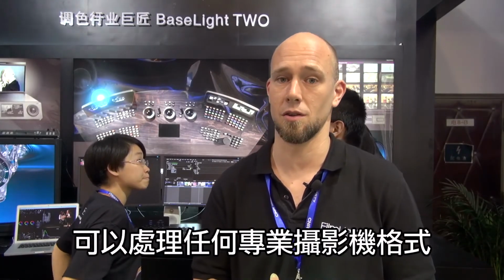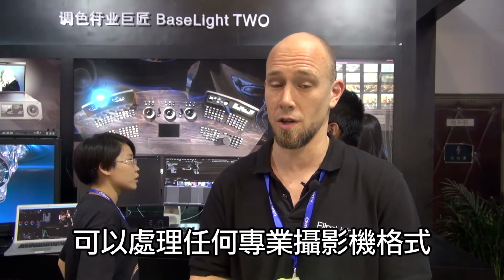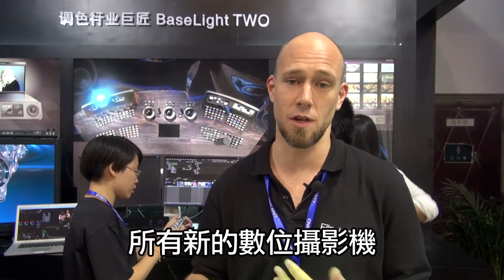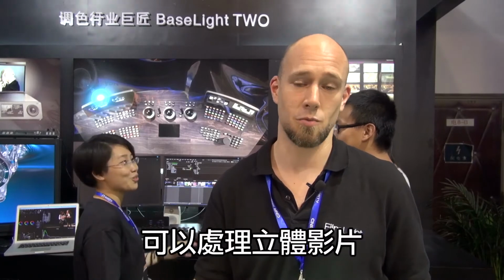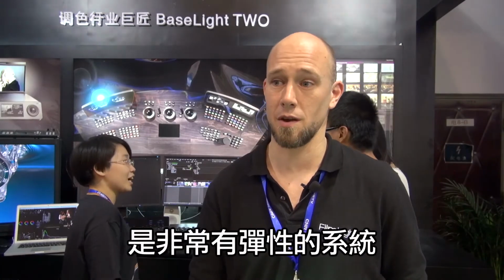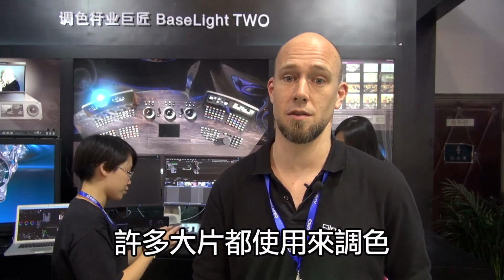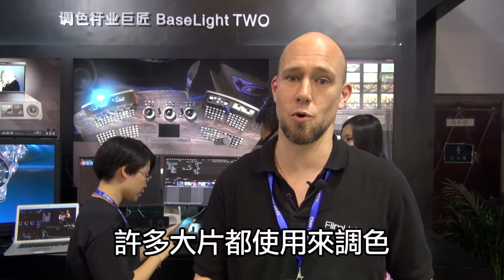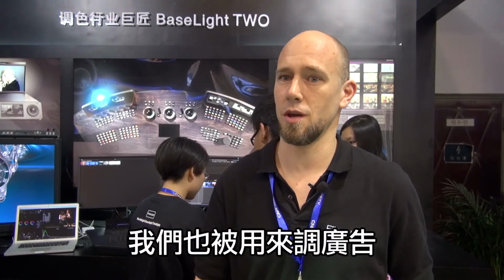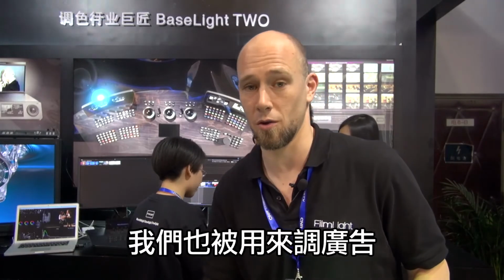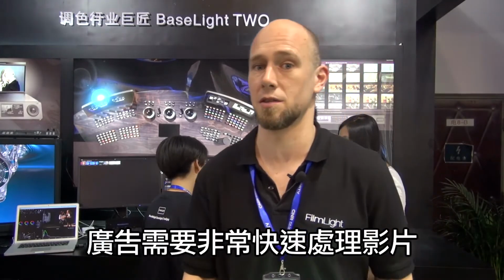We can handle any kind of professional camera format, all the new digital cameras. You know, there's usually a new digital camera every month. We can do high frame rate, we can handle stereo. It's a very flexible system, very powerful, and used on very big important films all the time, and also in commercials grading as well, where people have to work very fast. So it's a very efficient system.